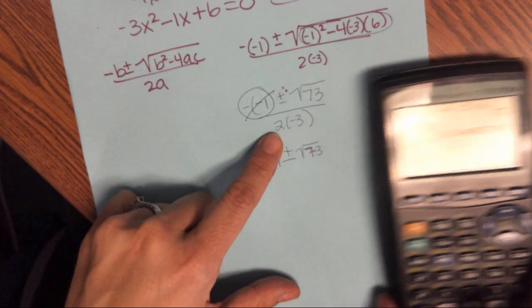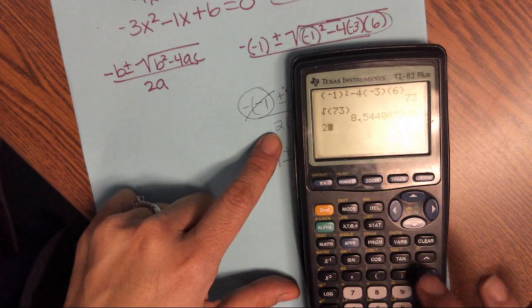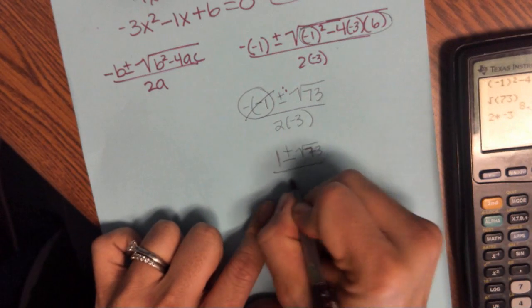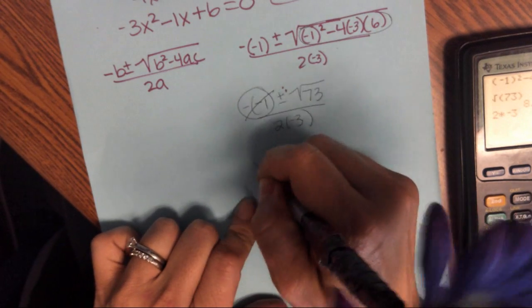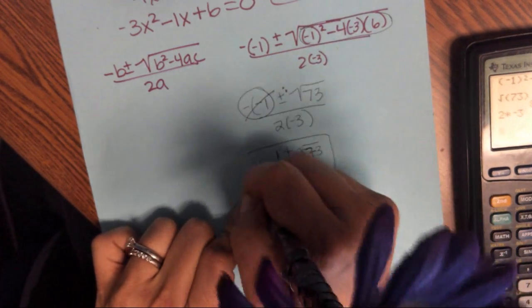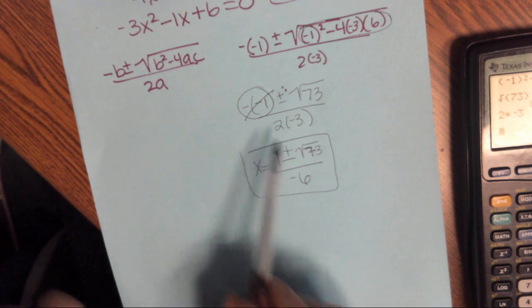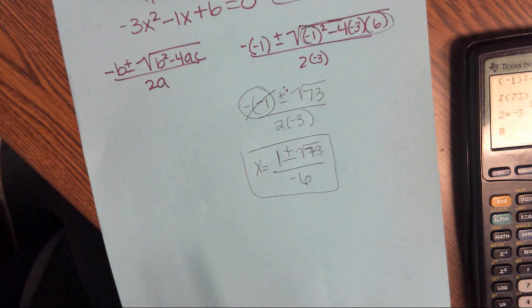And then we do 2 times negative 3. It's negative 6. And guess what? That's my final answer. You don't have to simplify it because the square root of 73 doesn't simplify.